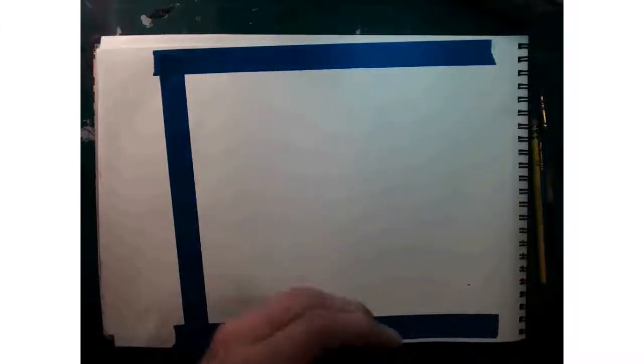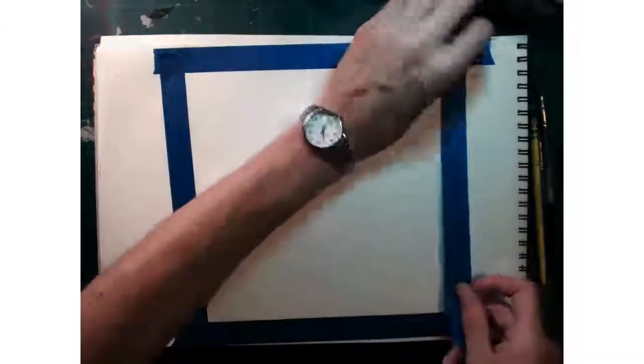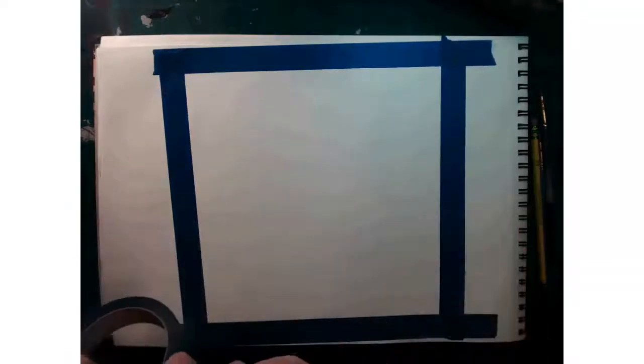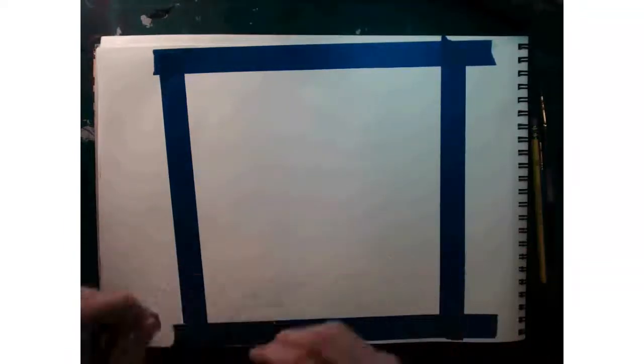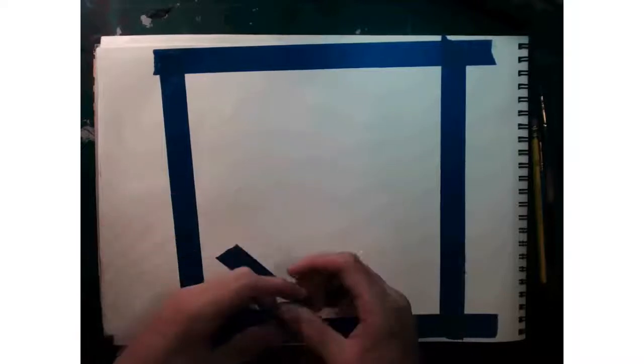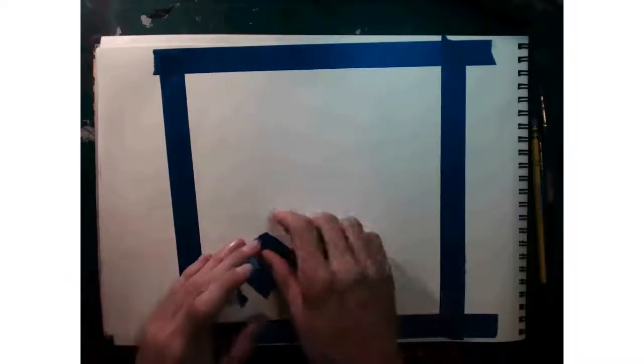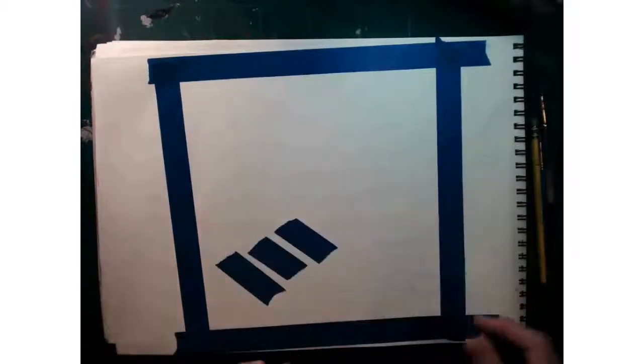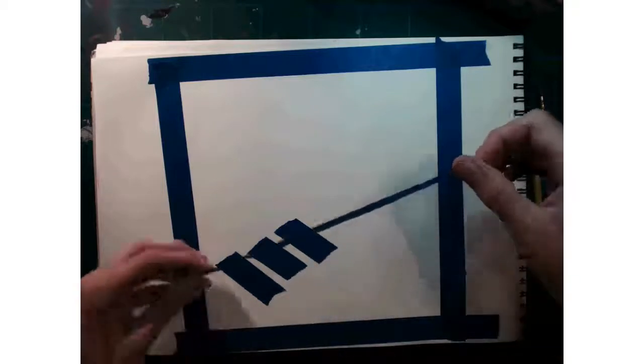It doesn't have to be too precise, because I'm just doing an example. Alright? And let's play around here. Let's do a couple little bits of tape here, just to add some variety. Remember, it's an abstract composition, kind of, so you can play around with how you apply things.